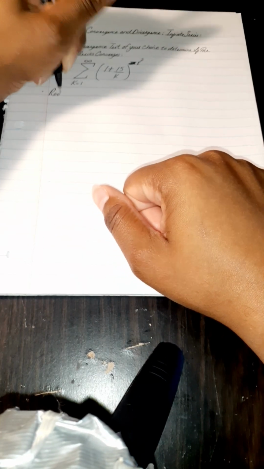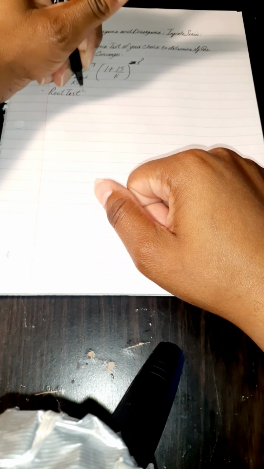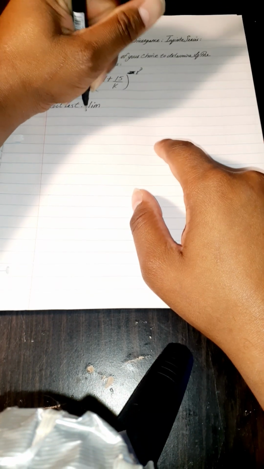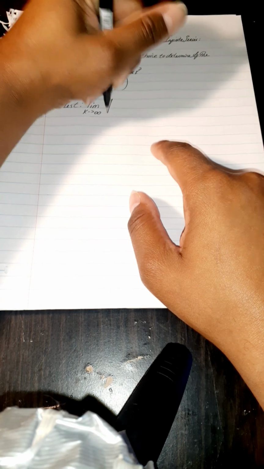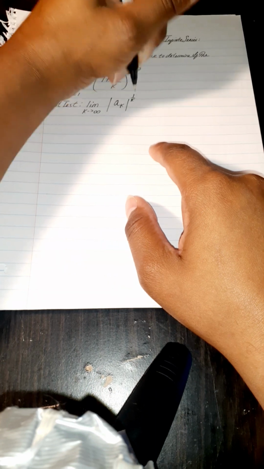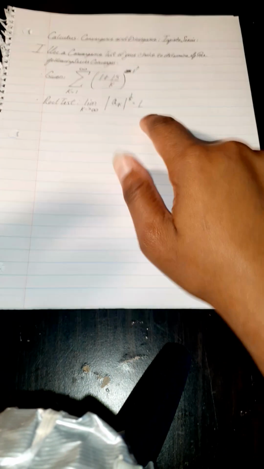If you don't know what the root test for convergence is, I have videos on that. I'm not going to get into too much specific detail about it, I'm just going to run through the problem, so please check out my other videos. For the root test, remember, it's the limit as k goes to infinity of the absolute value of a sub k, all raised to the 1 over k, equal to L, where L obviously needs to be a finite value.